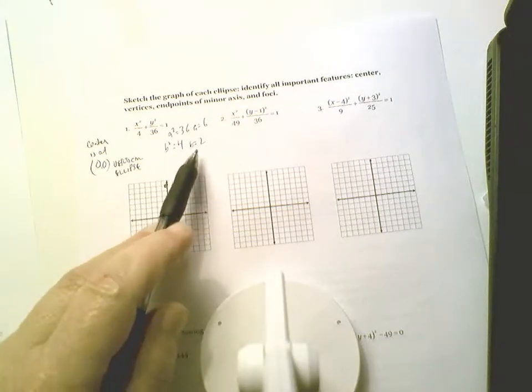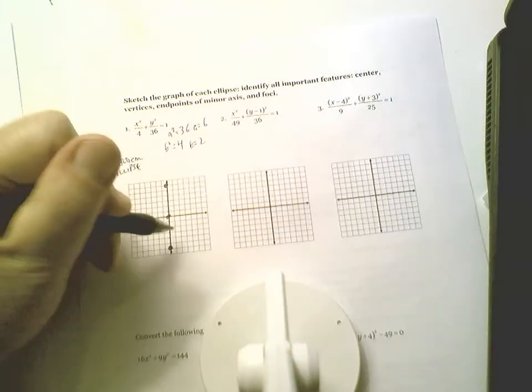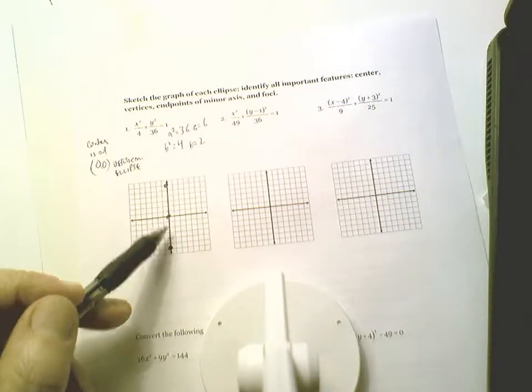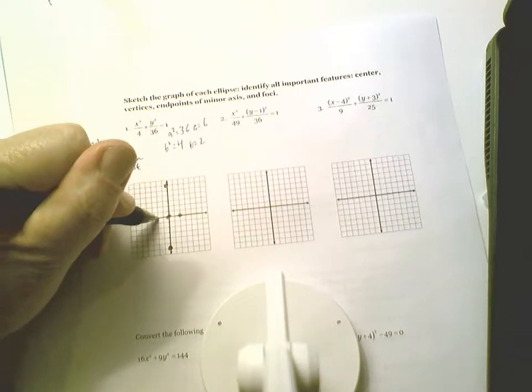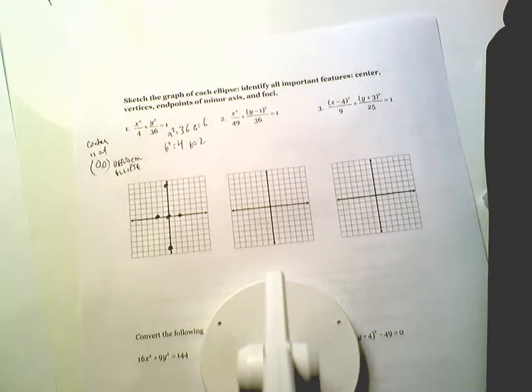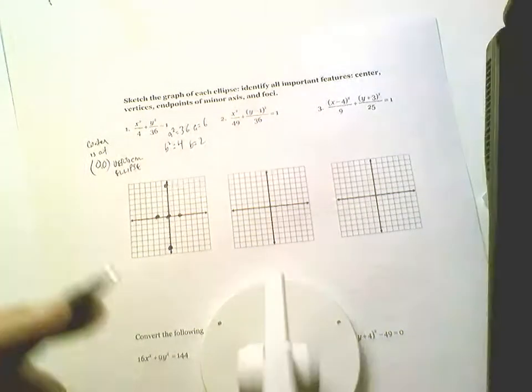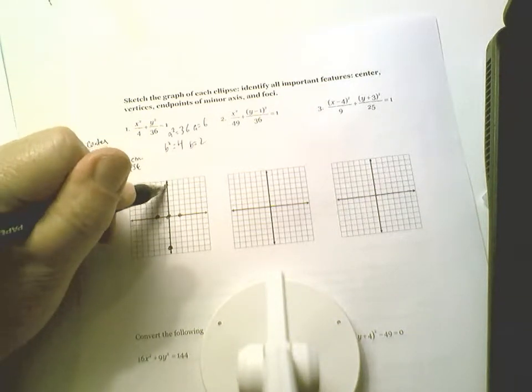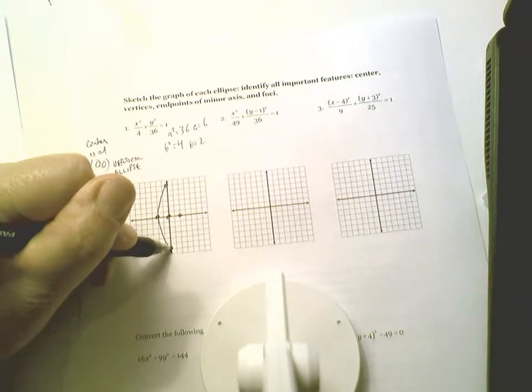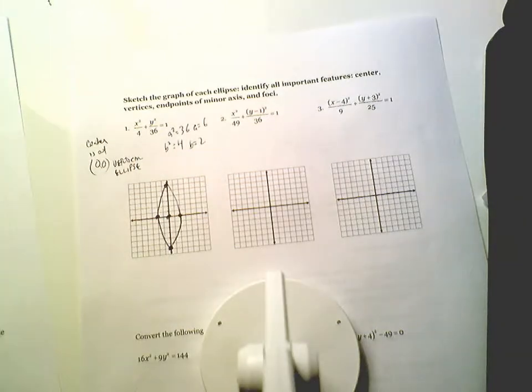Now, what do I know about B? It's equal to 2. I'm going to move left and right from the center by 2. 1, 2. 1, 2. And what can I now do? I got my 2 vertices. I got my 2 endpoints. I'll go ahead and try to draw an elliptical shape. Sure looks pretty much taller than it is wide. So I like what I have here.